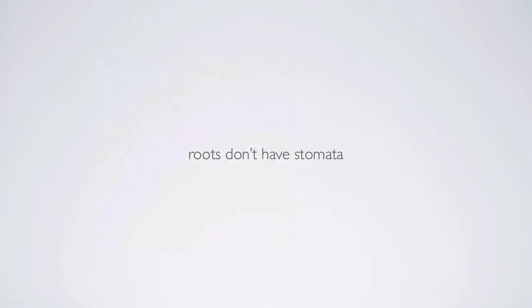Now, one thing that's fairly basic but governs some of the most basic movement of water in plants is that roots do not have stomata. Leaves are able to open and close their stomata and regulate how much water leaves a particular leaf. Roots don't have stomata, and water can enter into the root if water is being pulled through the plant.